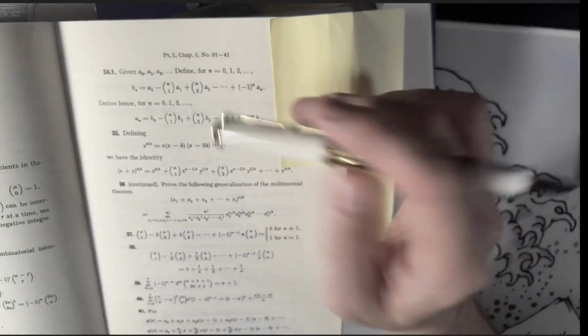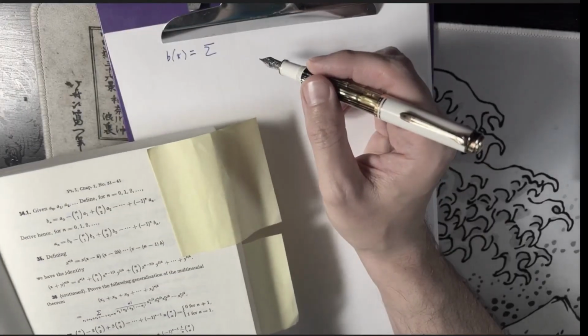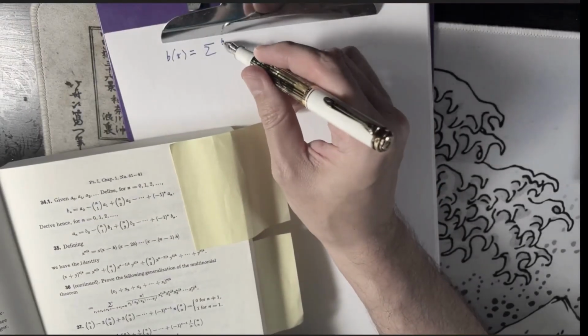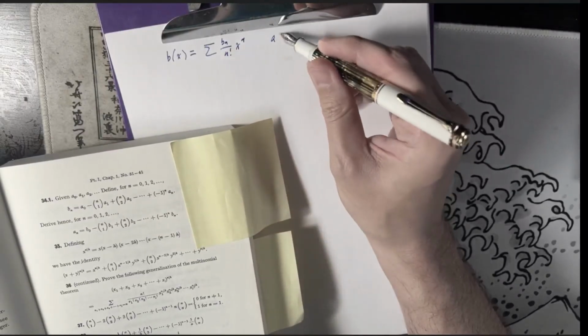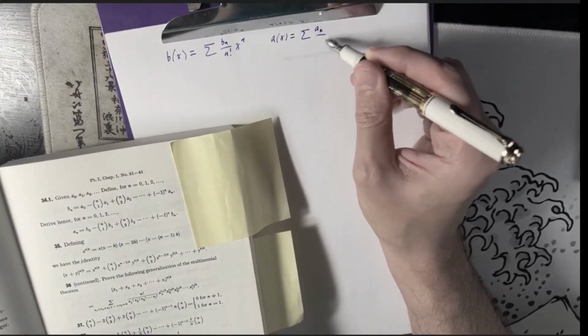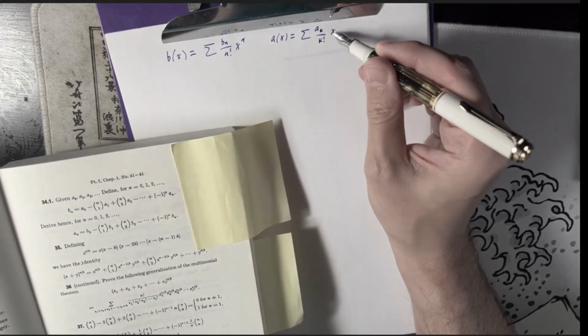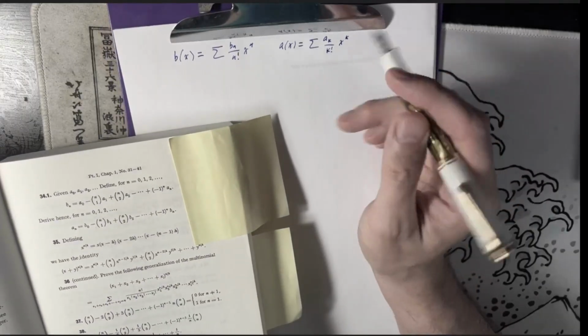But now that I think about it, you probably want it to be like bn over n factorial x to the n, right? And we'll let a(x) be the same thing, something like this, starting at 0.